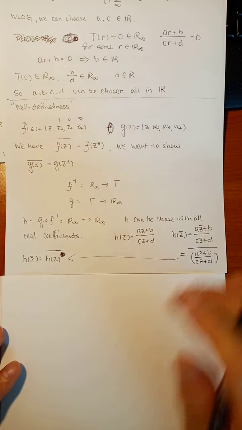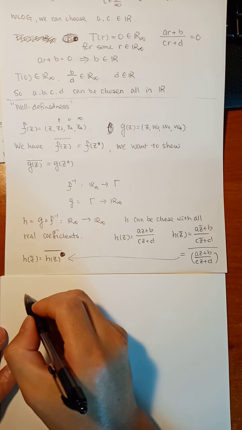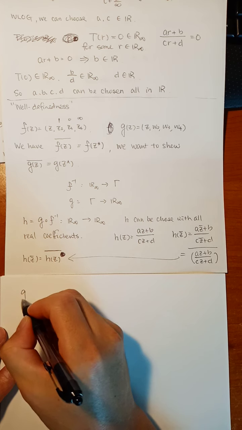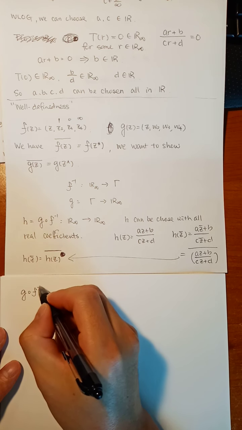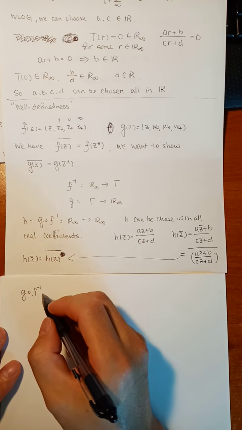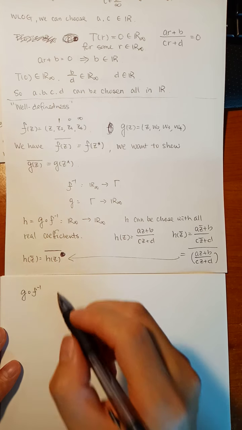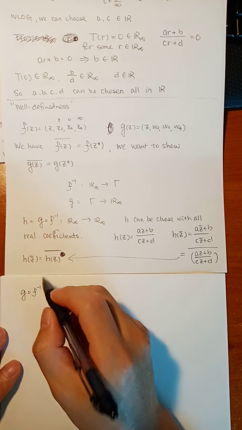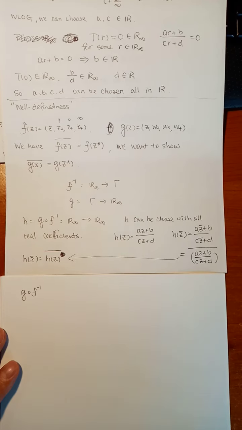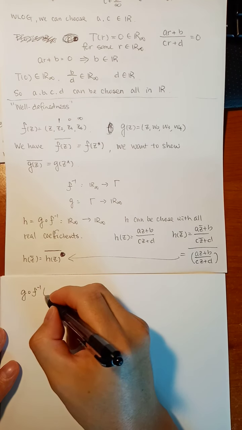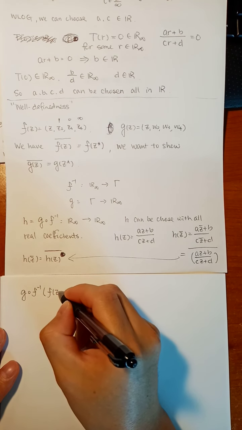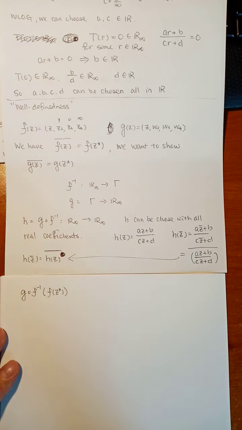All right, now let's try to do it. So we have G compose F inverse of F of Z star. Let's check this.